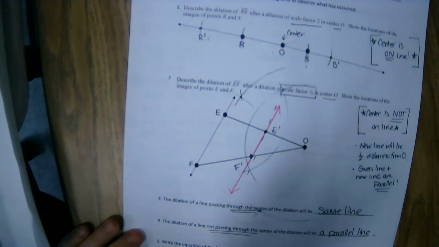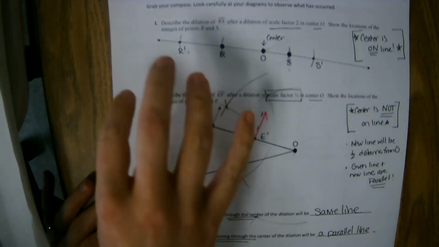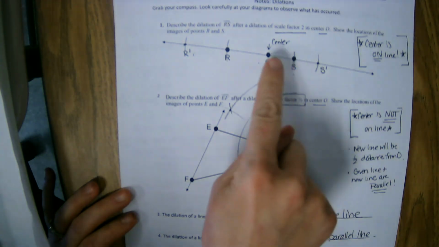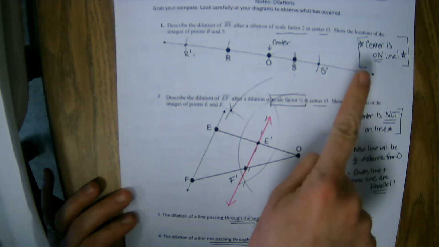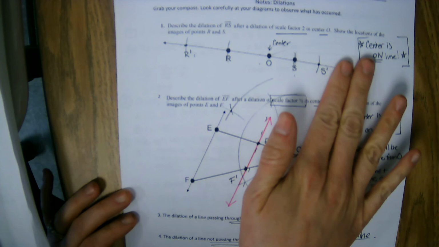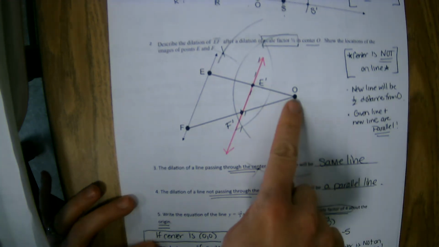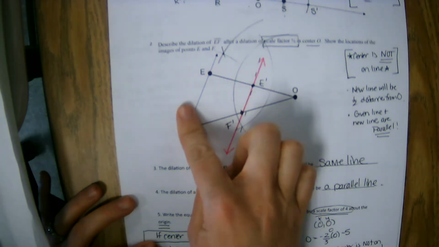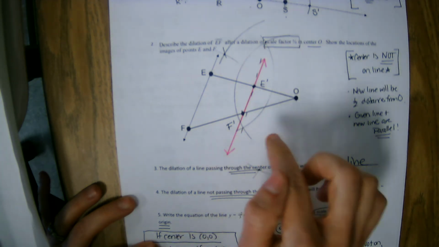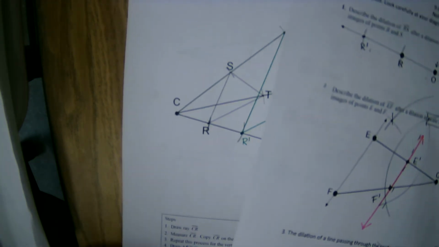So again, really, really important that you focus and kind of put these images in your head. So number 1, if your center of dilation is on the line, then it stays the same line. It's the same equation. If your center of dilation is not on the line, so given this line and this center of dilation, your new line would be a parallel line. And that's really, really important to remember for all of those equations that we do. And you can see it through the constructions as well.